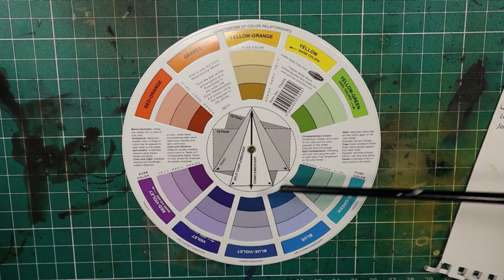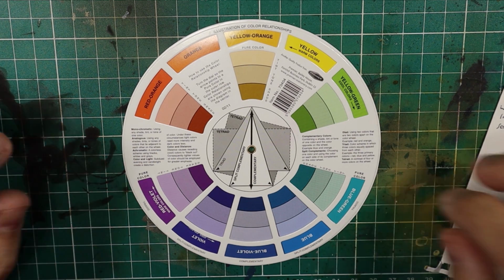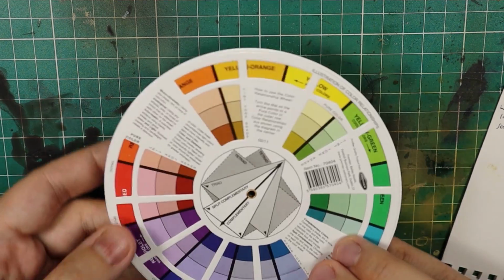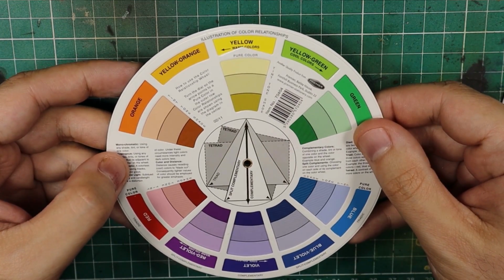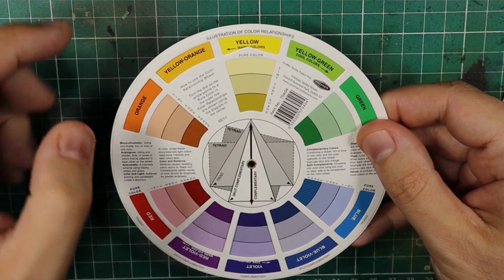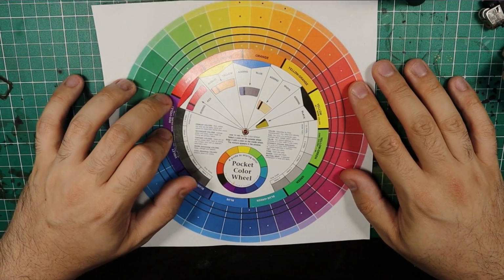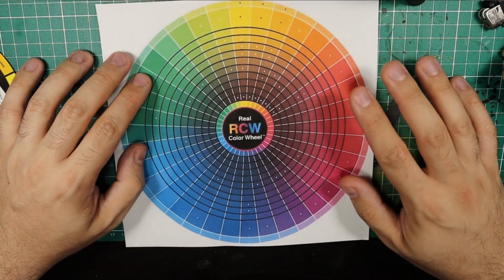While in the circle here in the middle, you can test easily some basic harmonies, and you just need to move it around to check. Complementary on top. But my favorite one is this one.